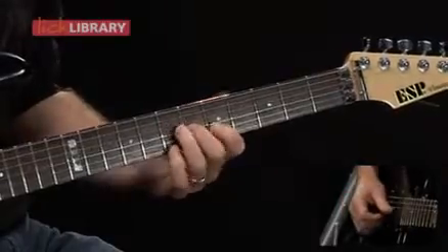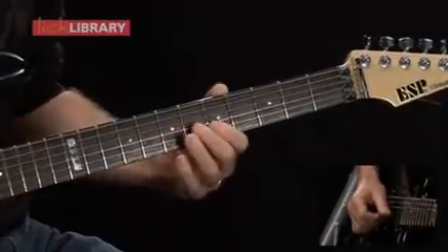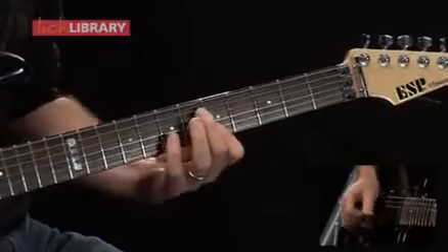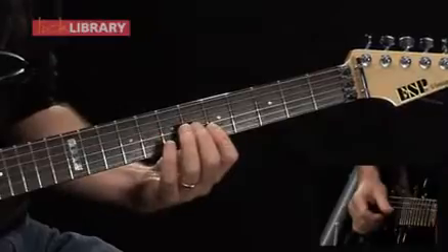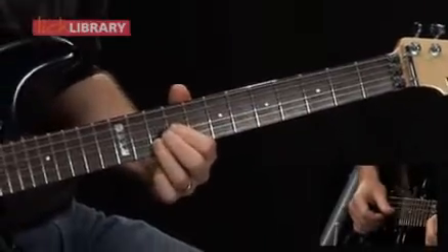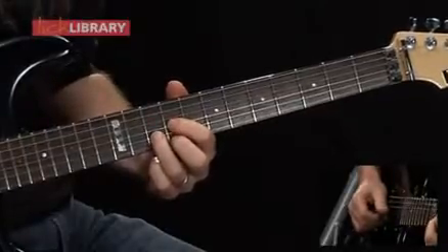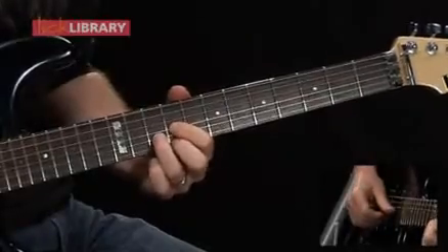The next triad I'm going to play C sharp on the 6th fret of the G string, E on the 5th fret of the B string, A on the 5th fret of the high E string. Same 3 strings. I'm now going to move up the neck. I'm going to play E on the 9th fret of the G string, the root note A on the 10th fret of the B string, and then C sharp, the major 3rd, on the 9th fret of the high E string.